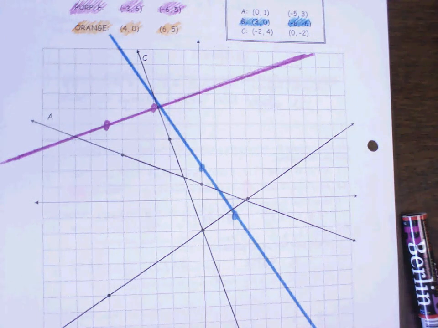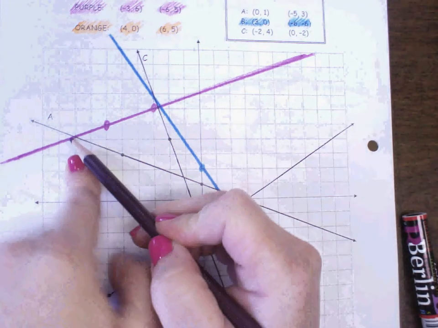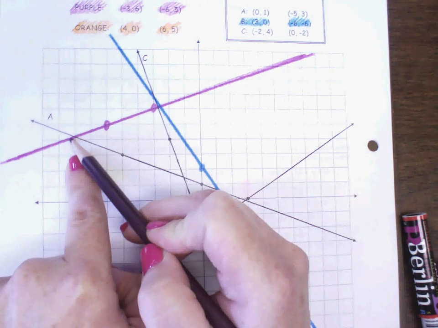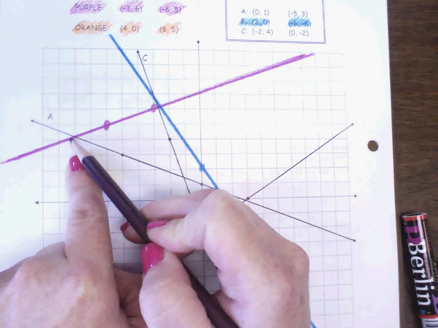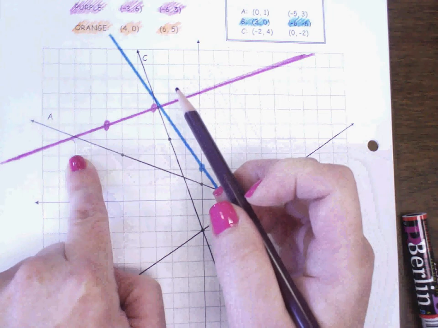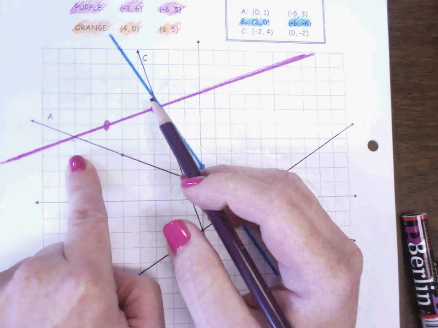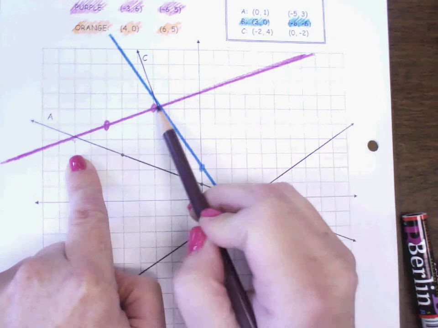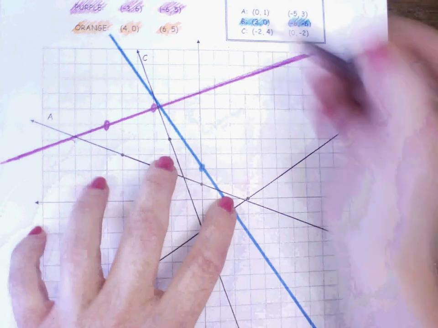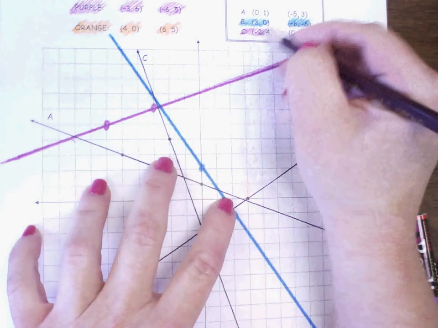Now, the purple one only hits A and C. It doesn't touch B, right? We already have B out of the question. All right, so when I do the purple one, does that look like it's a 90-degree angle when it hits A? No, to be a 90-degree angle, it needs to be like an L or like an upside down T. Does that look like a 90-degree angle? Yes. So I think it's going to be perpendicular with C.